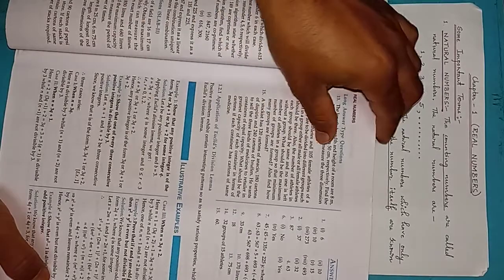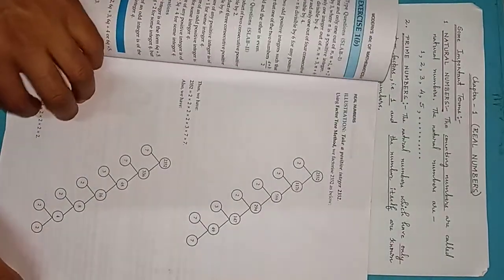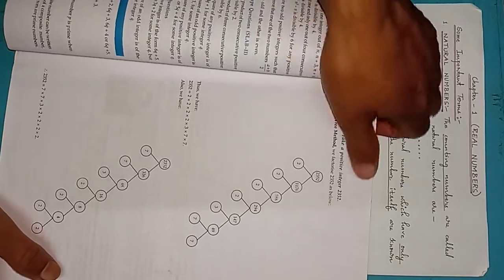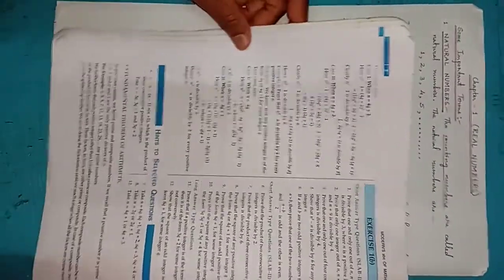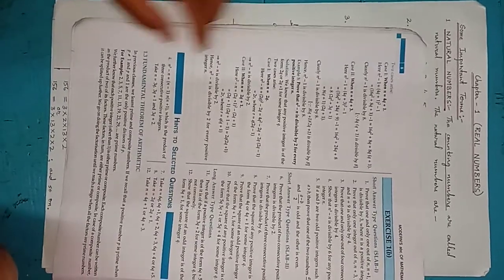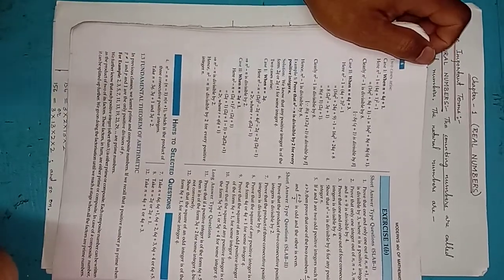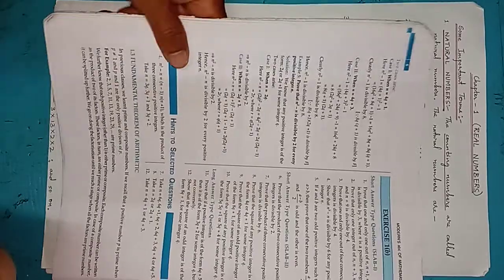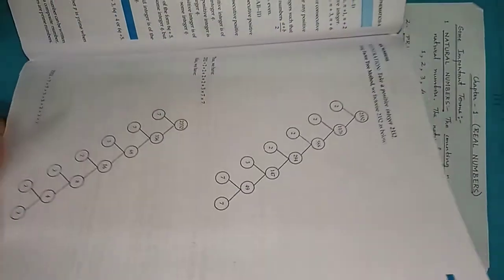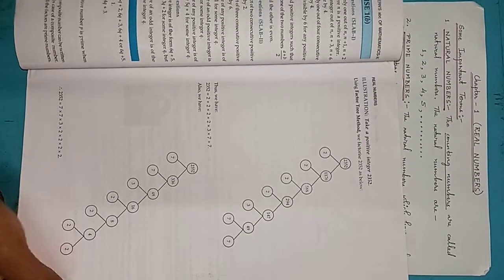So, after Euclid's division algorithm was done, we'll move on to the next topic. I just started off this also in my class. That was the fundamental theorem of arithmetic. So let us do something on this today. I'll tell you the meaning of this theorem and I'll teach you some sums based on this theorem. Okay.